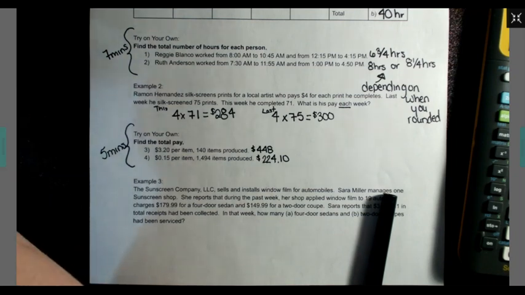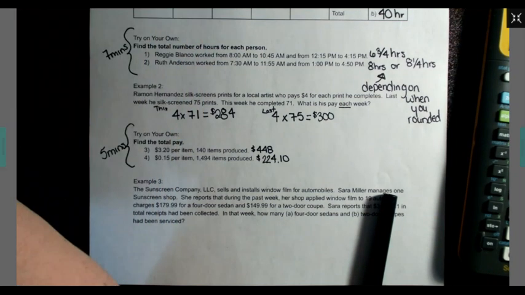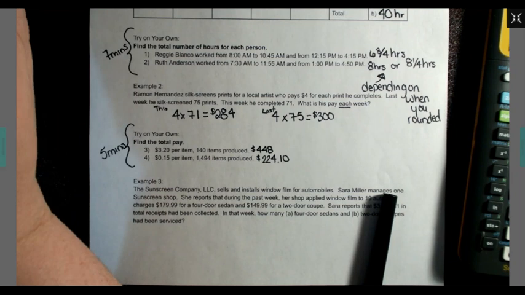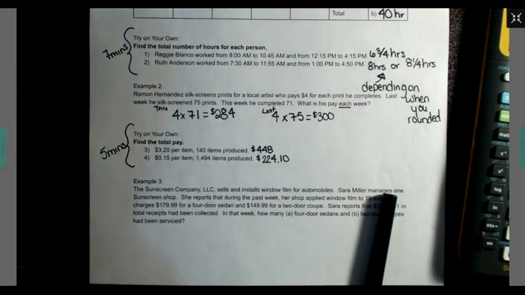That depends on your pay. Just because you make more of an item doesn't mean necessarily you're going to make more money. It just depends on the rate you're getting per item. So keep that in mind. On to the next set of examples.